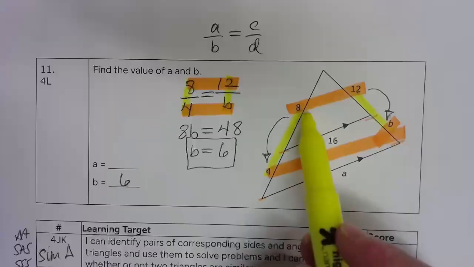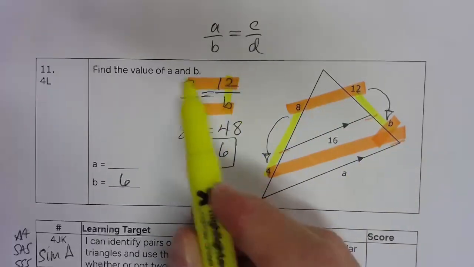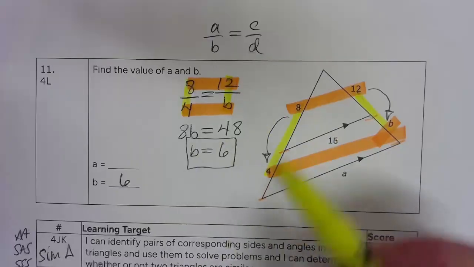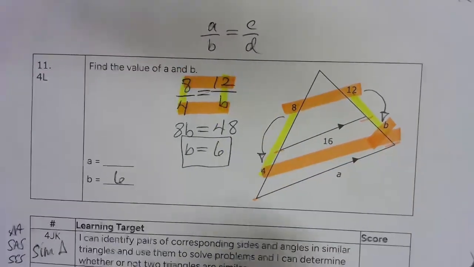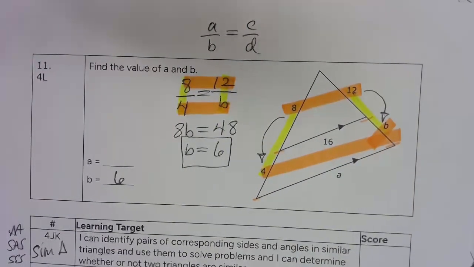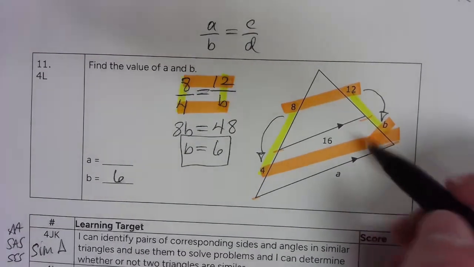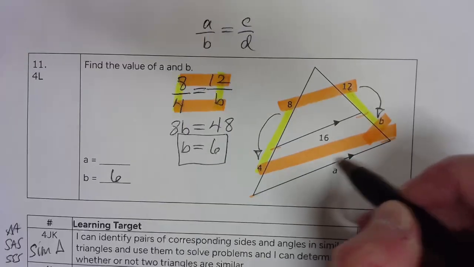So look here, I went from 8 to 12, right? And that orange line was good. 4 and B was good. And then 8 and 4 in yellow, and then 12 and B also did not cross. Alrighty? That's how we know the proportion is okay. Now, we're going to try again here, but we have to be more careful whenever we're matching with A.